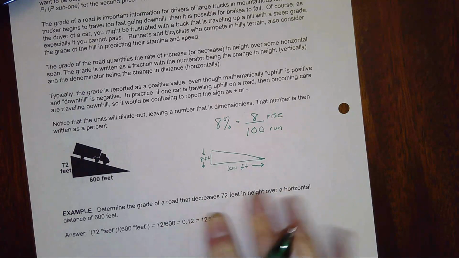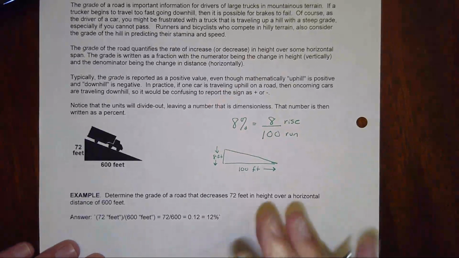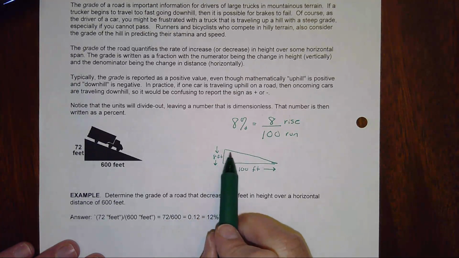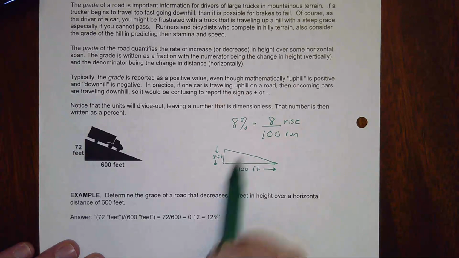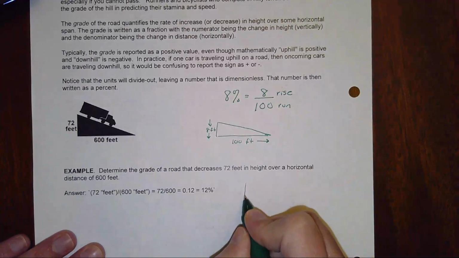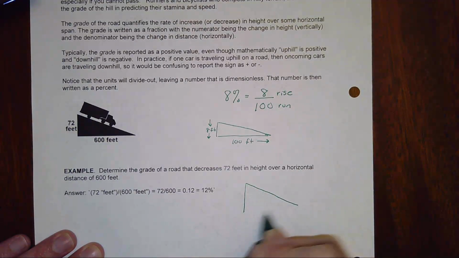So it's just a warning to trucks, right? That they've got to put their vehicle in a low gear because they might not be able to brake quickly because they're going downhill. Like this was saying that there's a 12% grade. So let's do the rise over run.